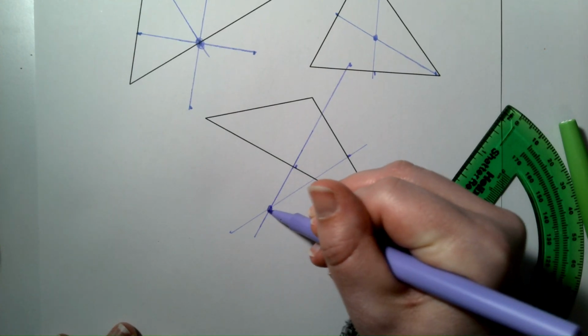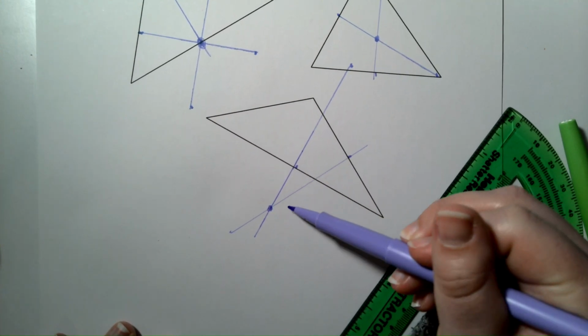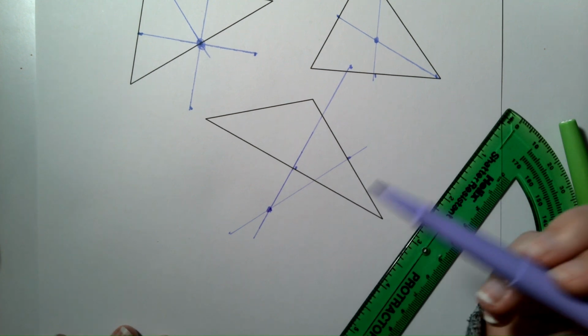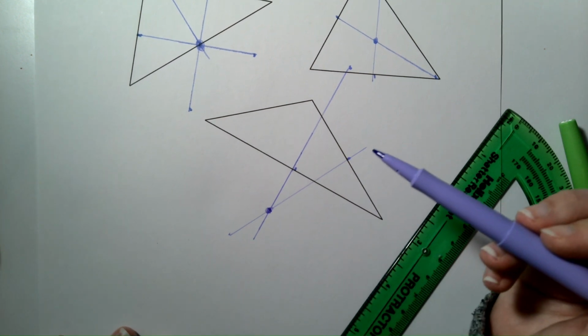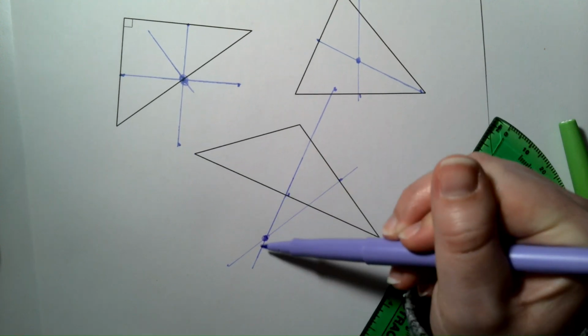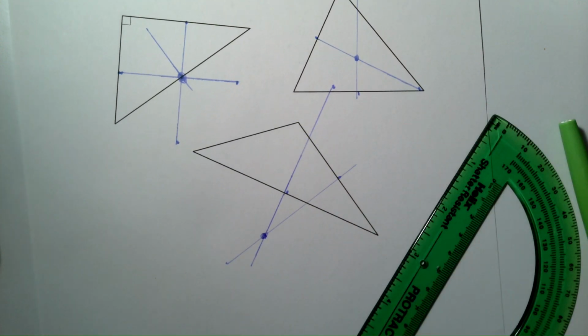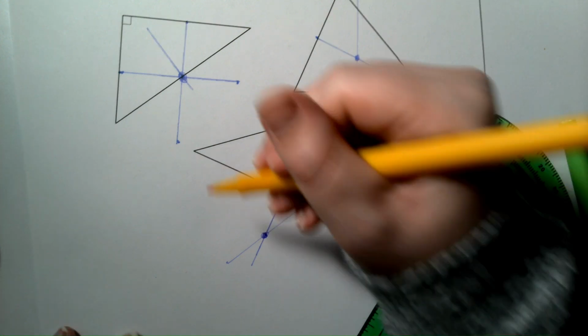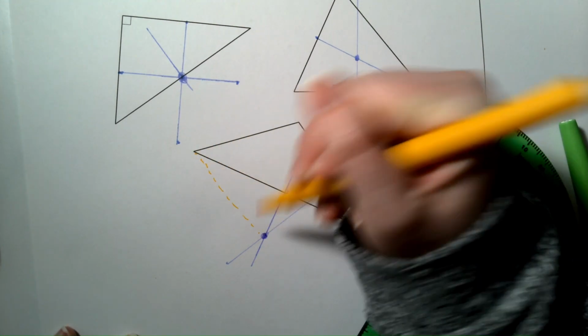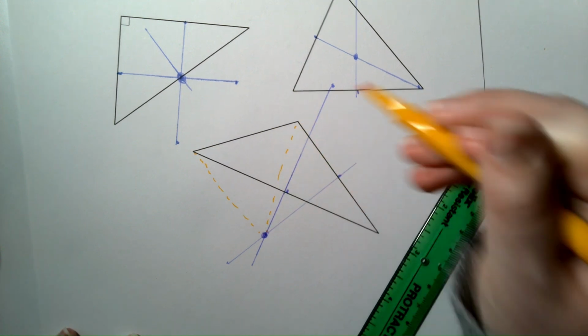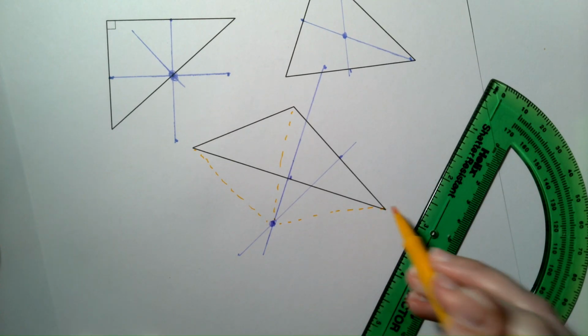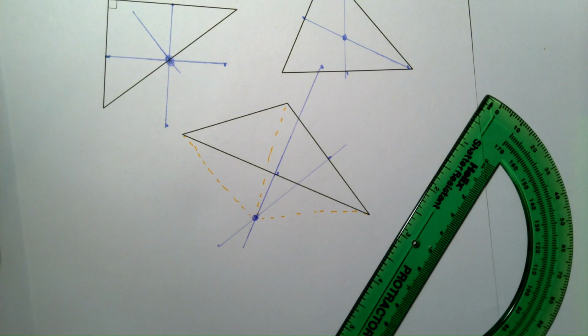So for this obtuse triangle, my circumcenter ended up being outside the triangle, which, if you think about it, is where it has to be if I want all of those distances to the vertices to be the same. I need this distance to be the same as that distance and the same as that distance. So it has to be outside of the triangle in order for that to happen.